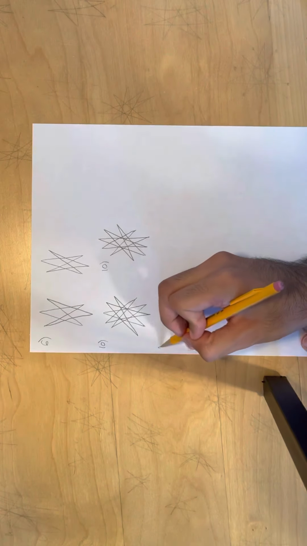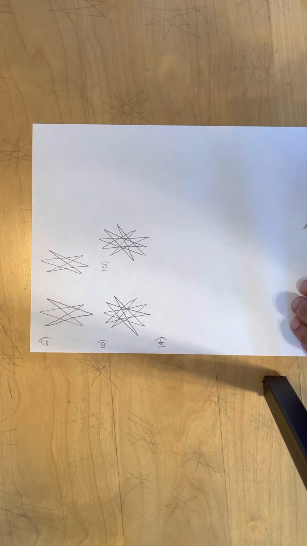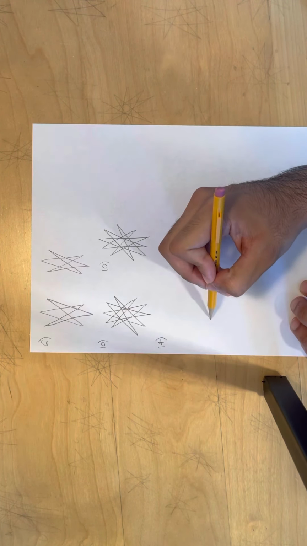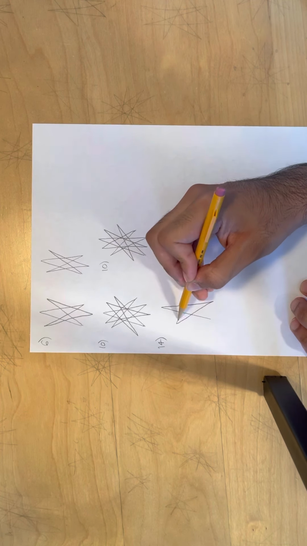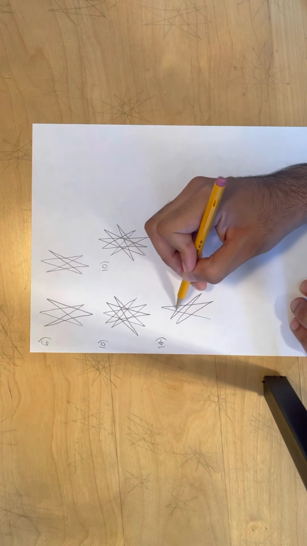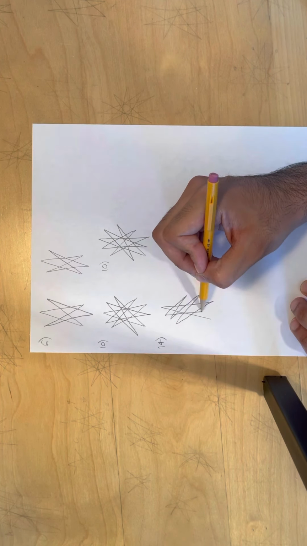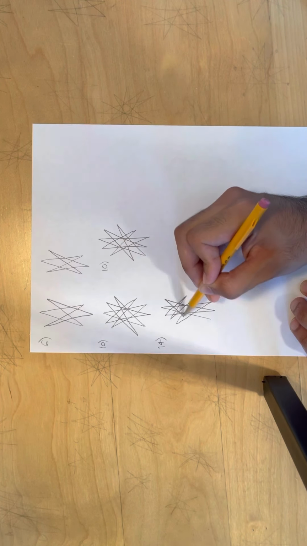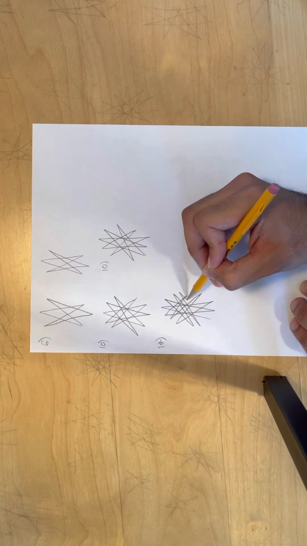To draw a 14-pointed star, we zigzag more. So we do exactly what we did for 10, except we do more zigzags. So 1, 2, 3, 4, 5, 6, 7, 8, 9, 10, 11 zigzag, 12, 13 zigzag, 14.